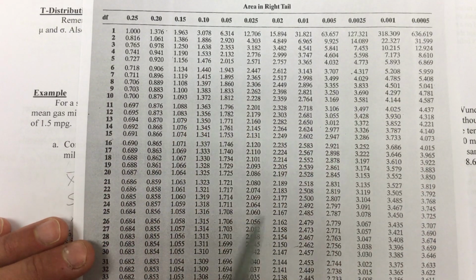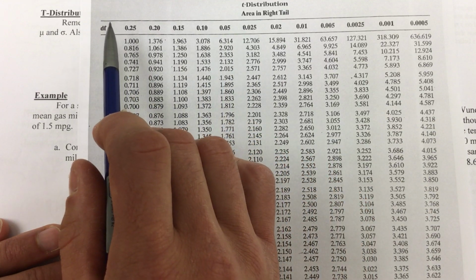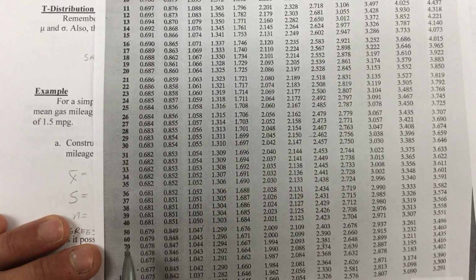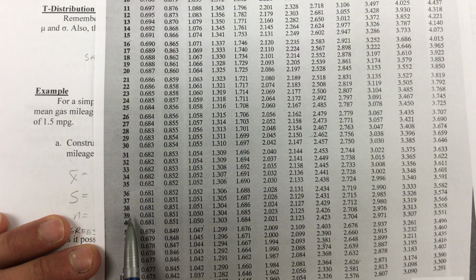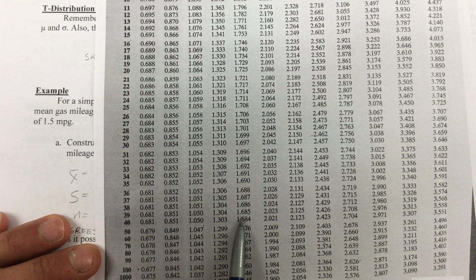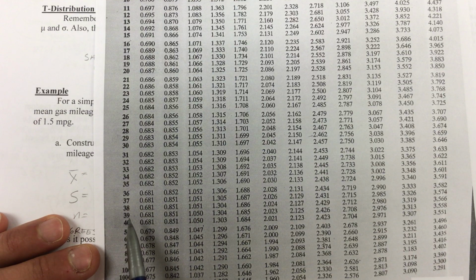So hopefully I can get all this on screen, maybe not. Here's my column I'm going to use, and I'm going to come all the way down to degrees of freedom 39. Okay? 39 degrees of freedom, one less than our sample size, and then I go over to the 0.05 column. For this particular problem, I'm going to use the alpha value of 1.685 because it was 39 degrees of freedom with an alpha of 0.05.